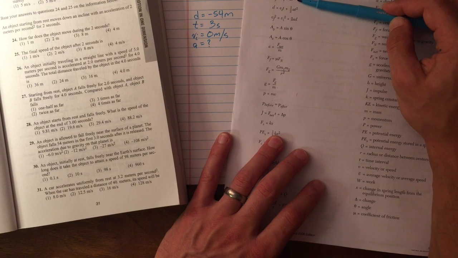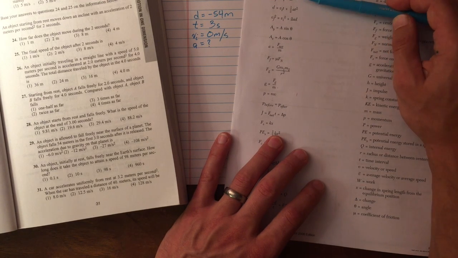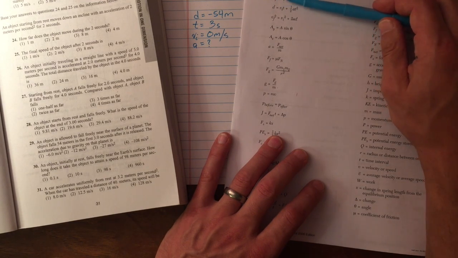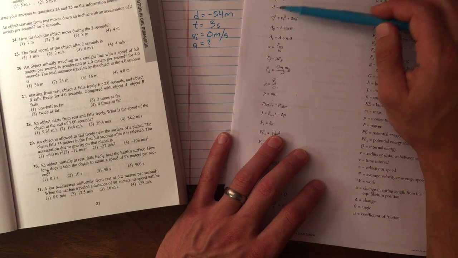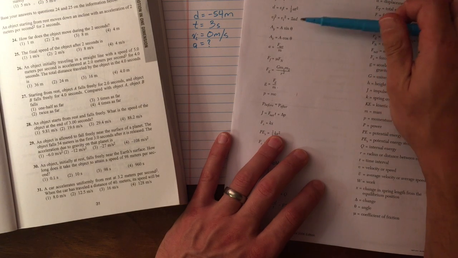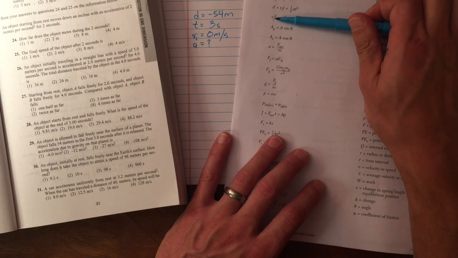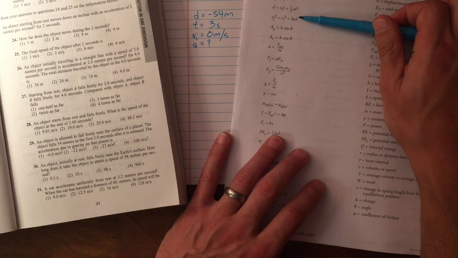So this first equation is not going to be a good choice because it's asking us for the final. We would need the final to be able to find the acceleration, and we don't have it right now. And the same is true here. This also includes the final velocity, which we don't have yet.